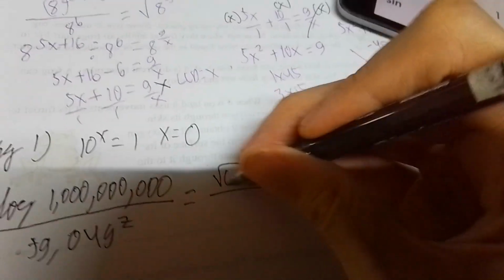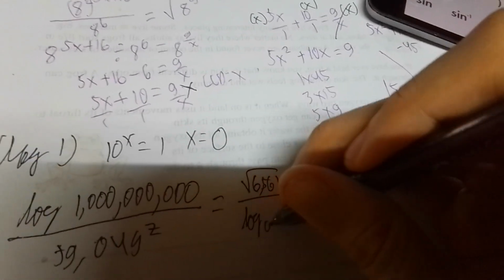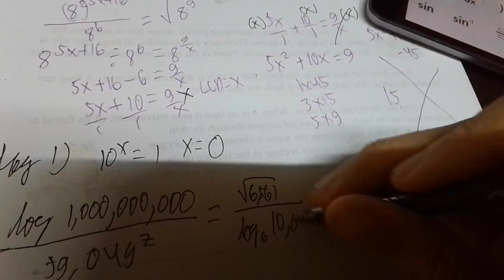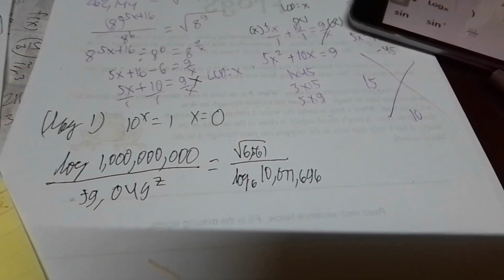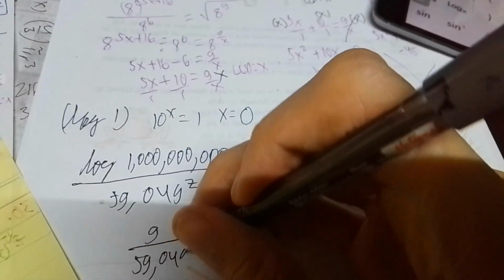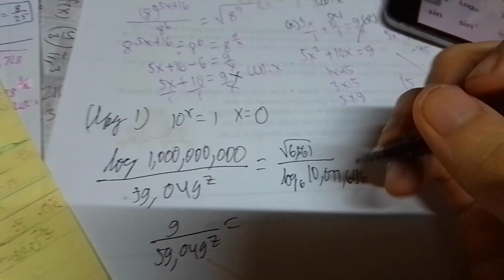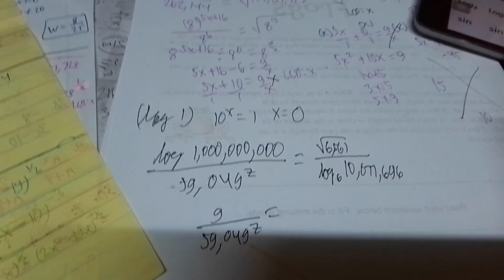Let me show you later. And then that becomes 59,049 raised to the z power, which is equivalent to the square root of 6,561 over log base 6 of 10,077,696. Okay? Now we simplify this. We know that this is 9. And then this becomes 59,049 raised to the z power. It's equivalent to, we take the square root of 6,561. You find a base that's congruent.